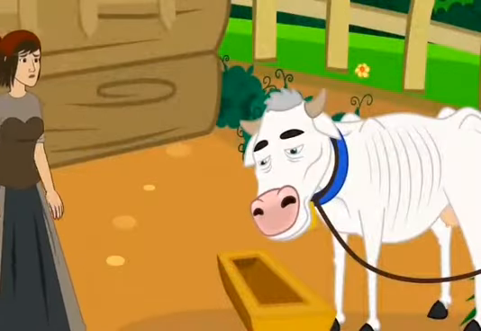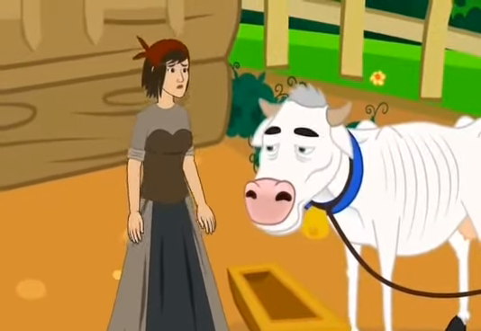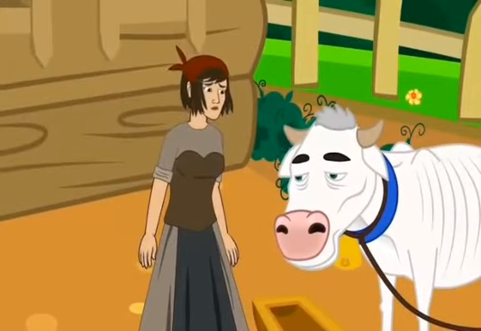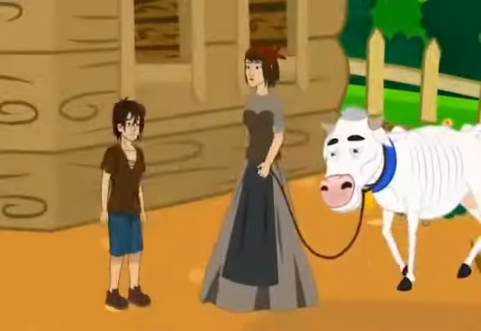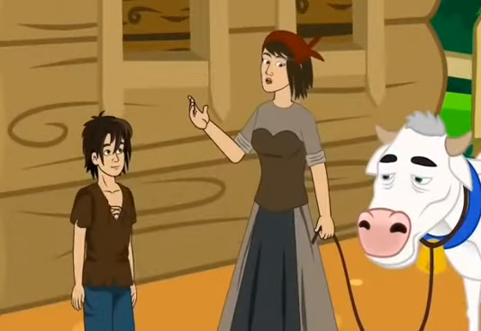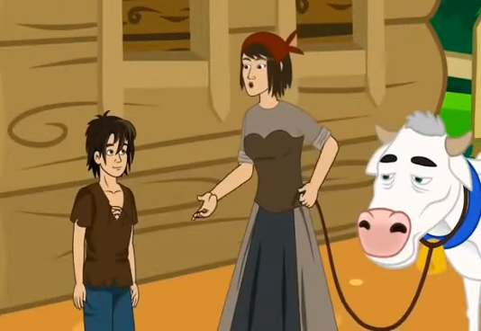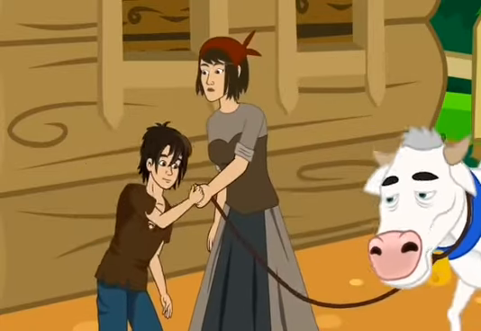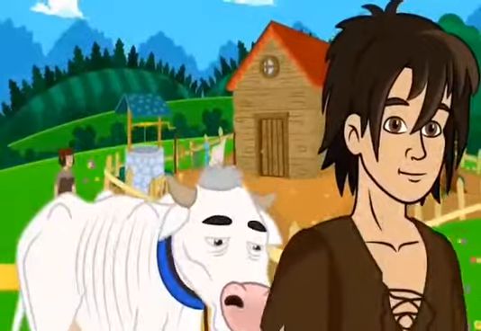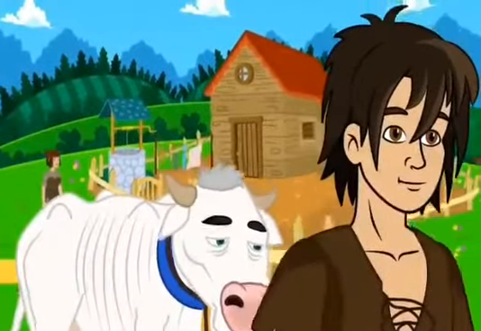Each passing day, they became poorer and poorer until they came to a point where they had to sell their cow, Milkwhite, because they could no longer feed her. Jack's mother told him to bring the cow to the marketplace and sell it for the best price he could get. Maybe then they could buy some food to eat.